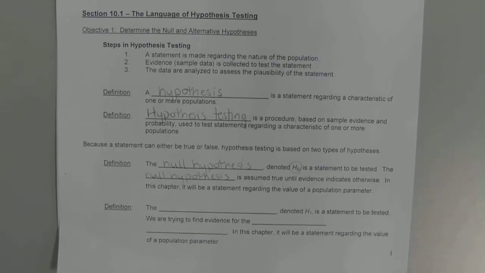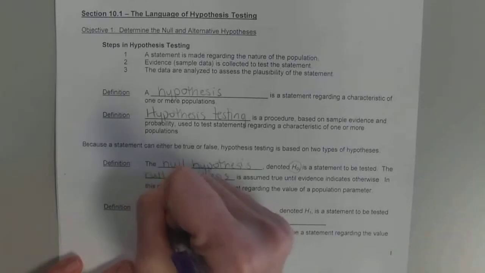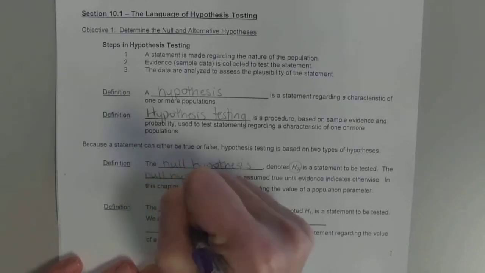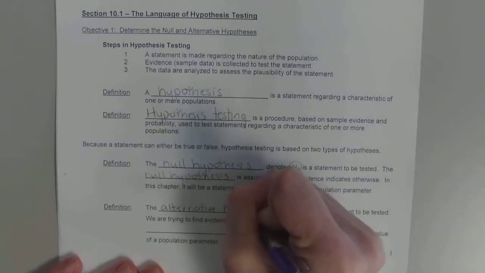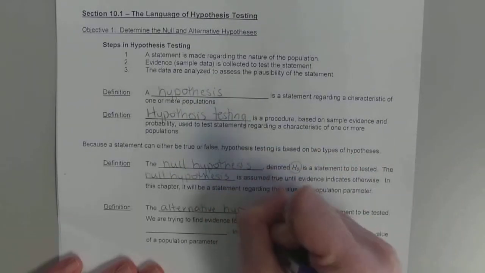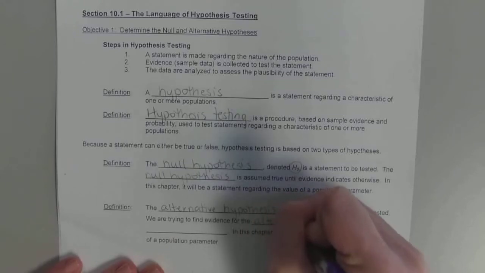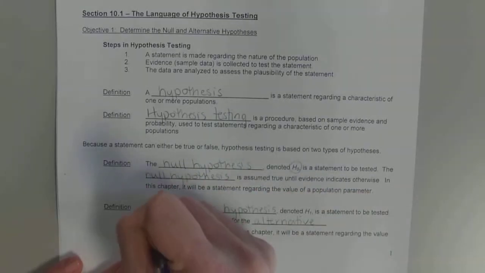In this chapter, it will be the statement regarding the value of the parameter. And notice it's a population parameter, so it'll be P, mu, sigma, any of those things that stand for population. All right, so the next one is the alternative hypothesis. And again, it's both fill in the blanks. So go ahead and fill in both of those alternative hypotheses.